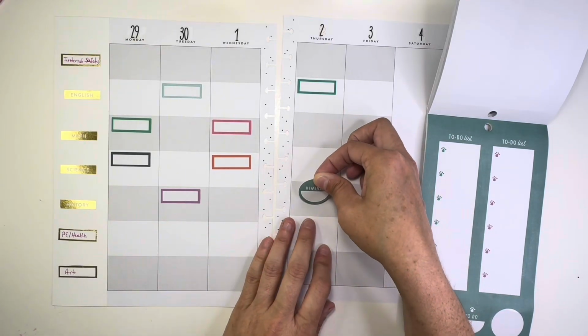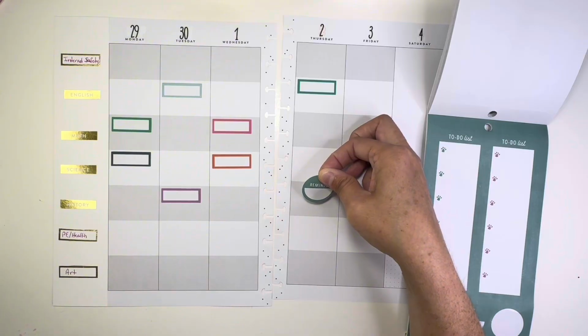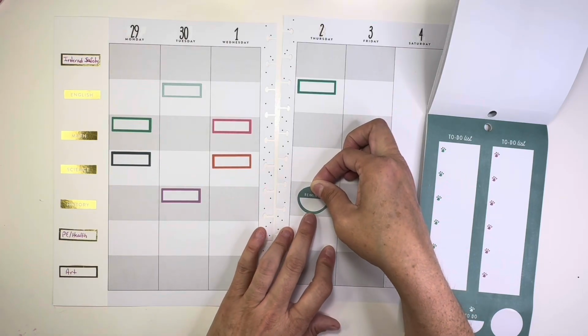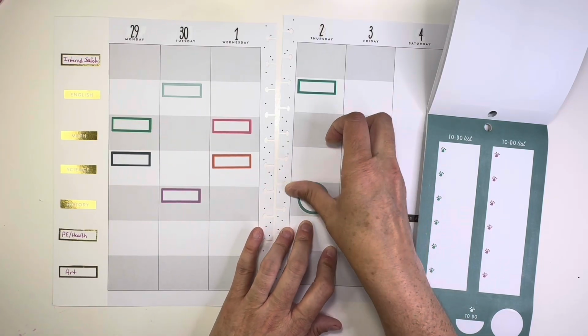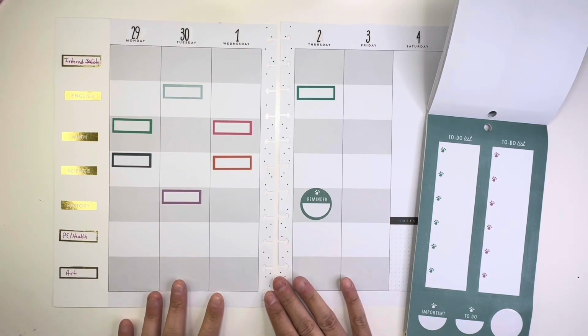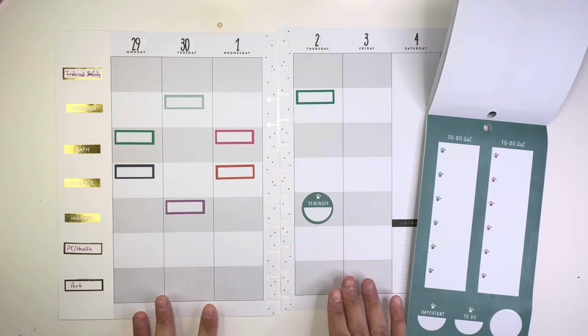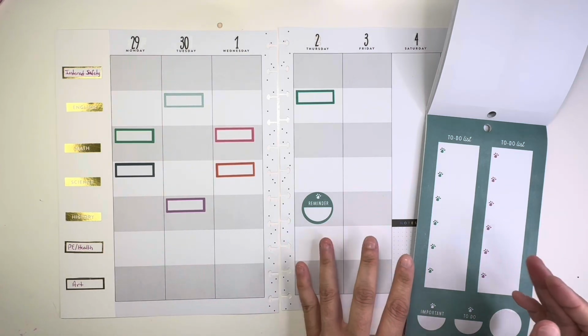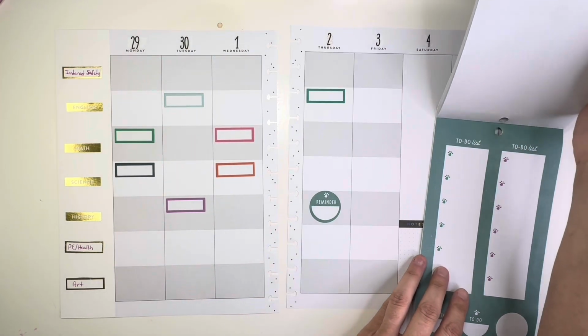I'll just use, let's see, okay. So she doesn't have an assignment or a separate lesson on Thursday for social studies, so I'll just put that there. She just has a live lesson that day.